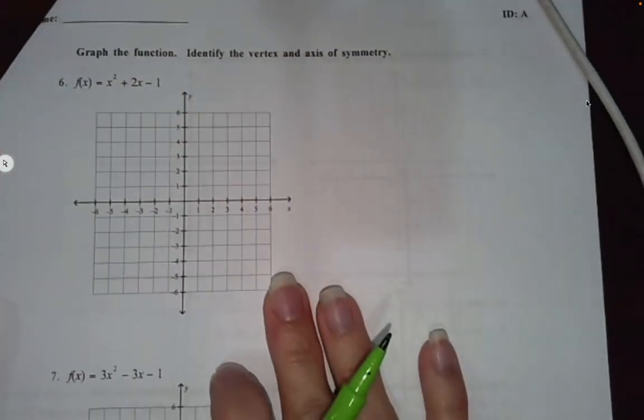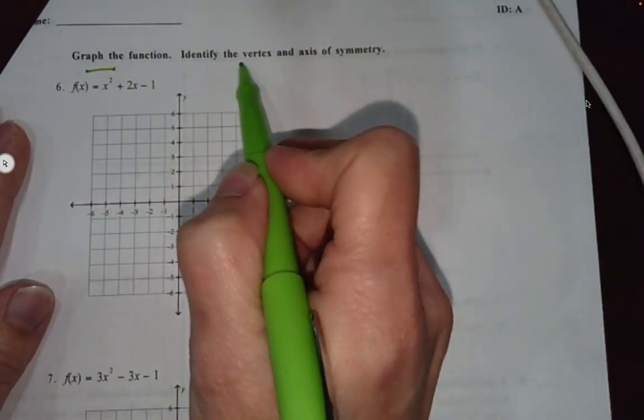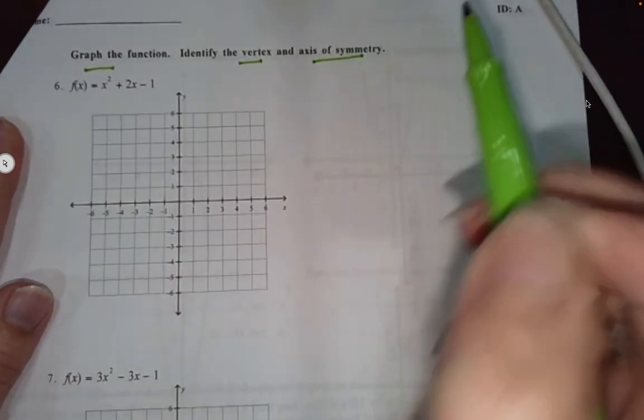All right, this one has 3 parts. Okay, so there are several different points here. You are going to graph it. You are going to tell the vertex. You are going to tell the axis of symmetry on both of these problems. So there's 3 different things going on.